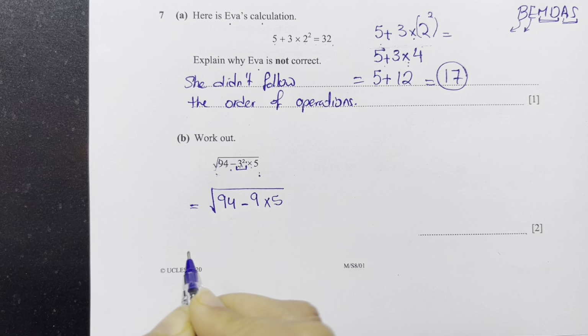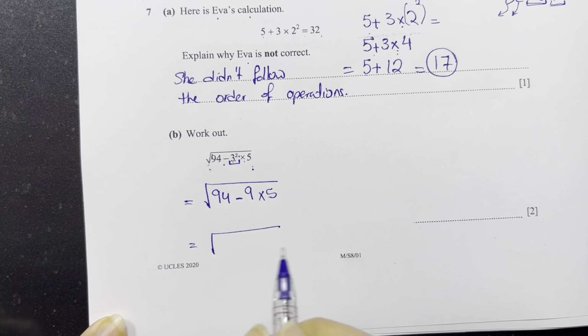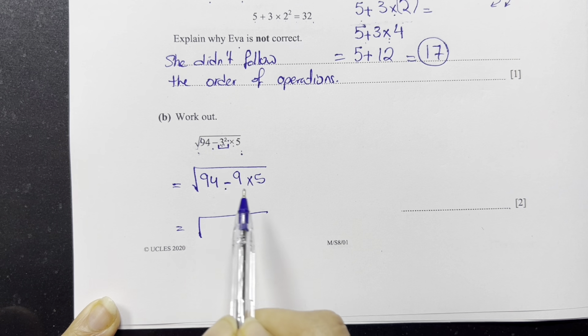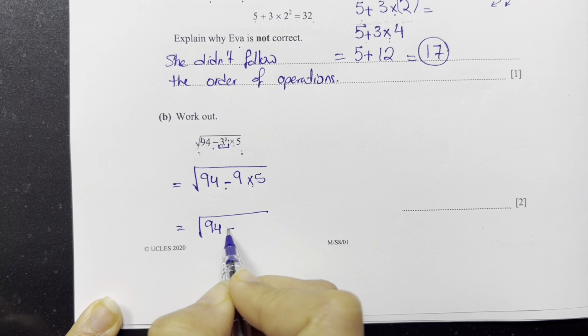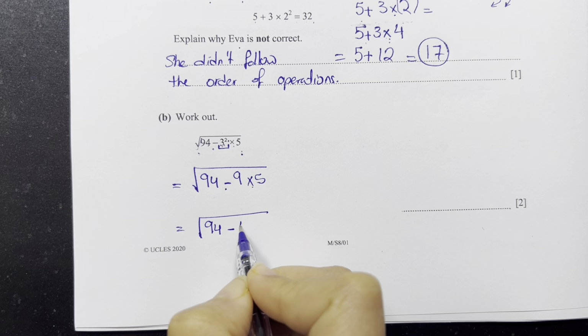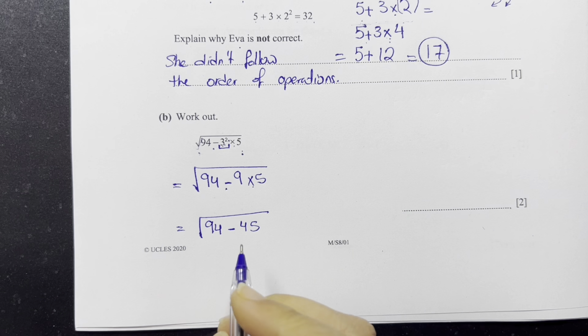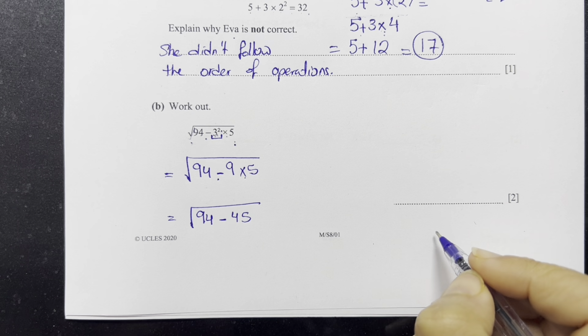Multiplied by 5. Now under the root we have what? We have subtraction and multiplication. So we are going to work out the multiplication first. 9 multiplied by 5 equal 45. Then we are going to do the subtraction.